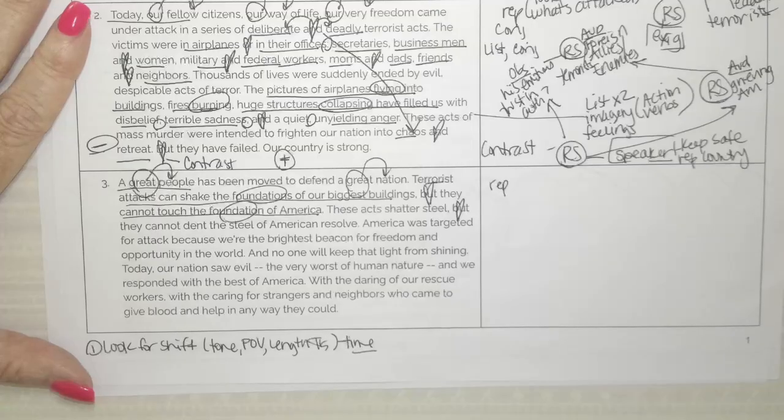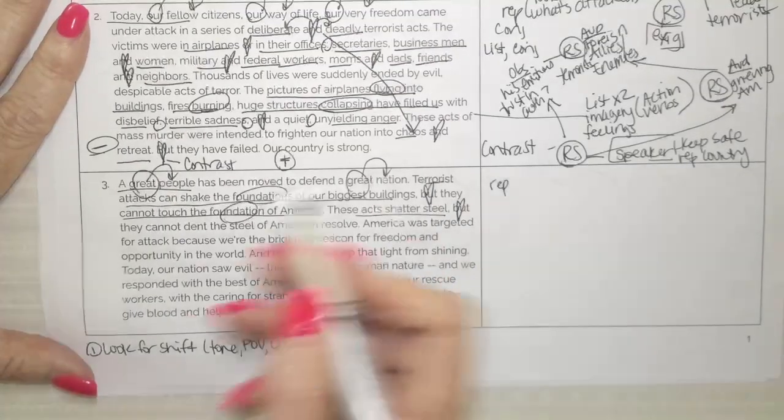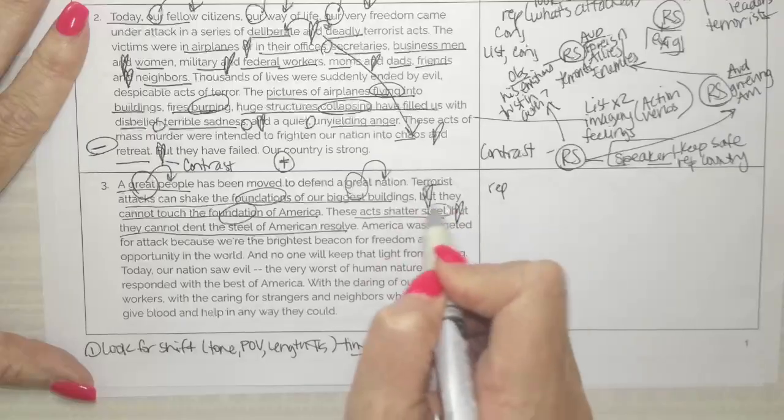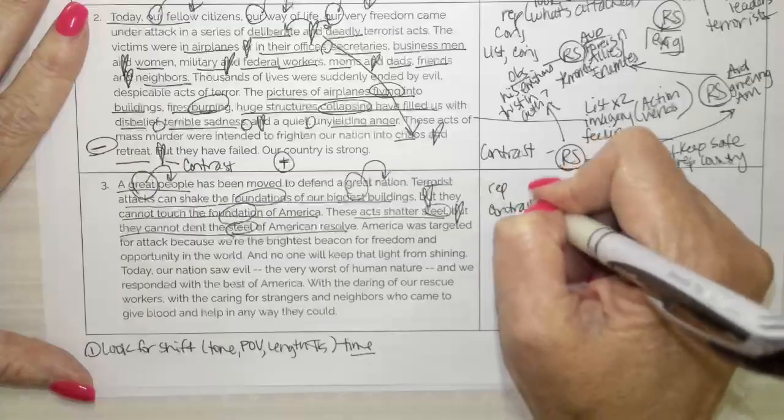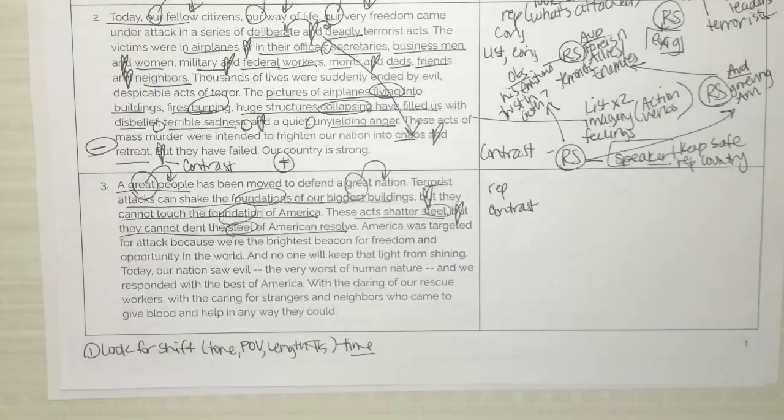Same thing happens in the next one. These acts shatter steel, but they cannot dent the steel of American resolve. Again, you have steel. So you have a contrast in there. But before it, it's a contrast of what? Something physical, right? Foundation of building, steel, shattering steel, physical. After it is foundation of America, the steel of American resolve. That is abstract, right? So something physical represents something abstract.